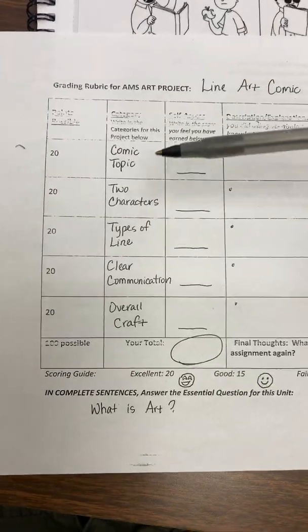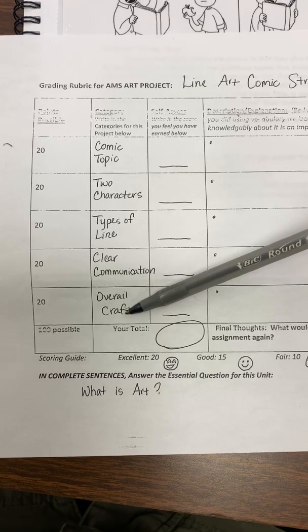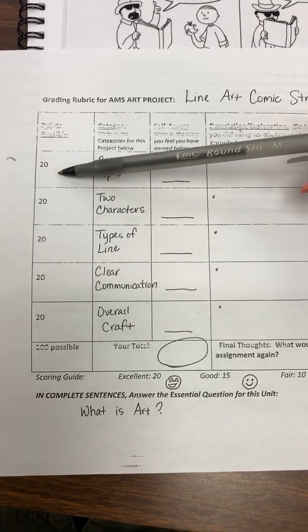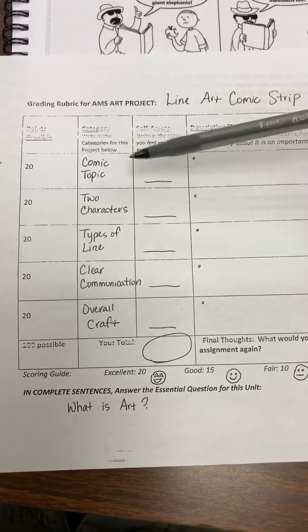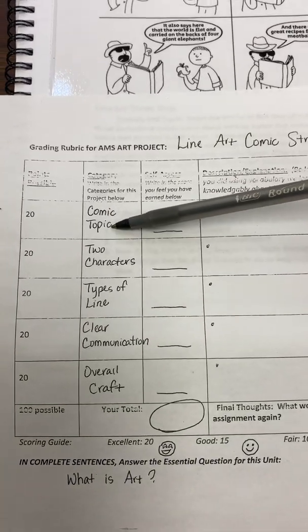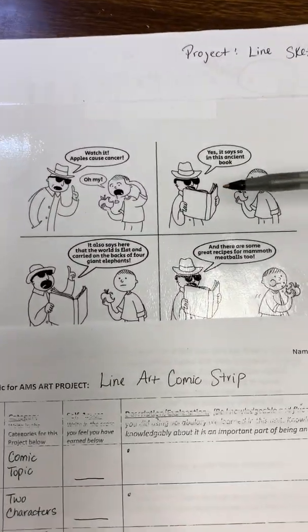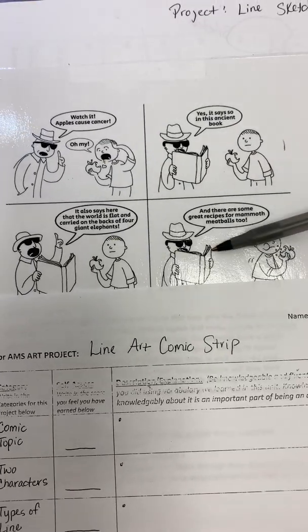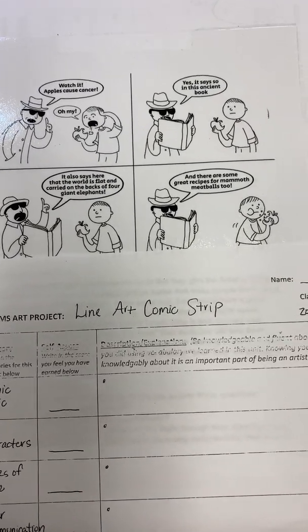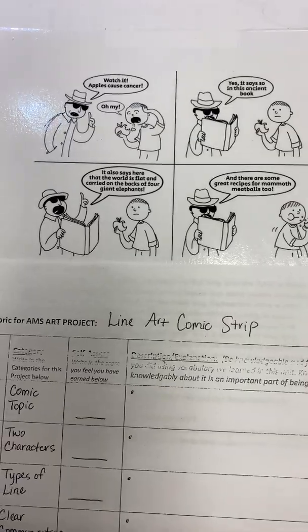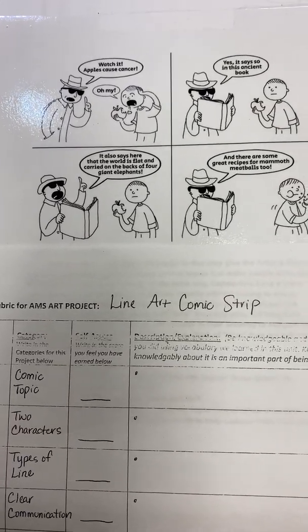So there are 5 categories, and each of the categories are worth 20 points. The first category is, does your comic have a topic? So when I look at the comic strip, can I come to a conclusion as to what your topic is?